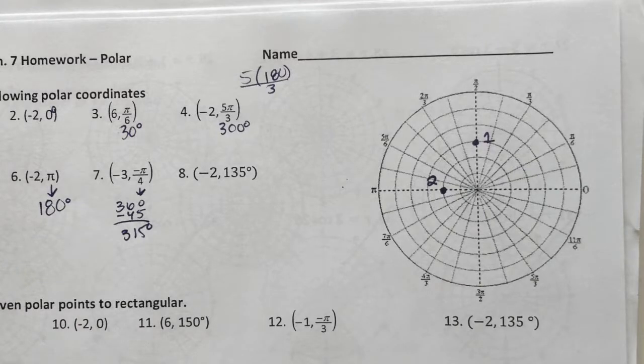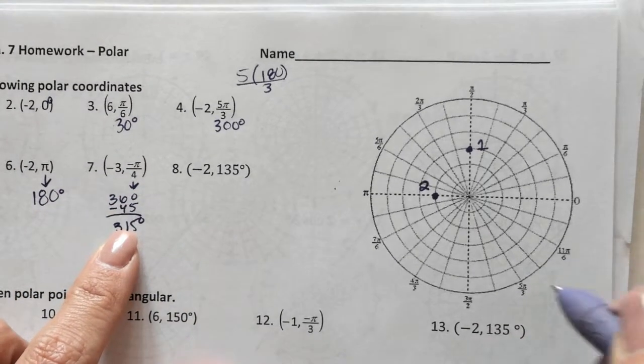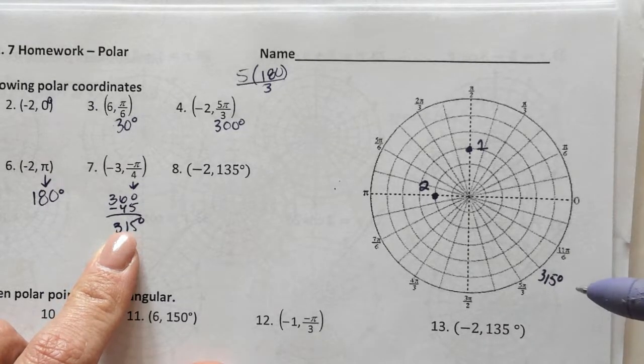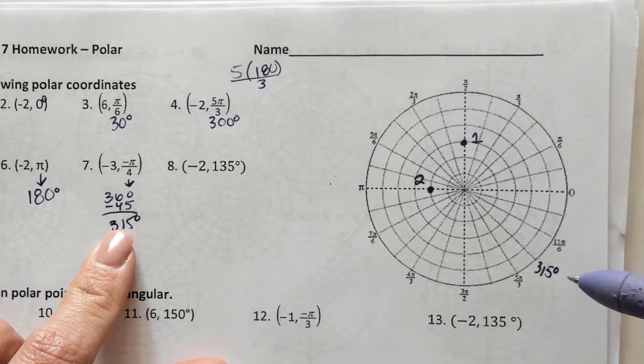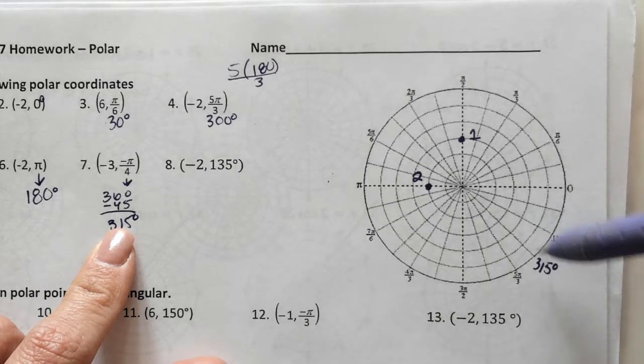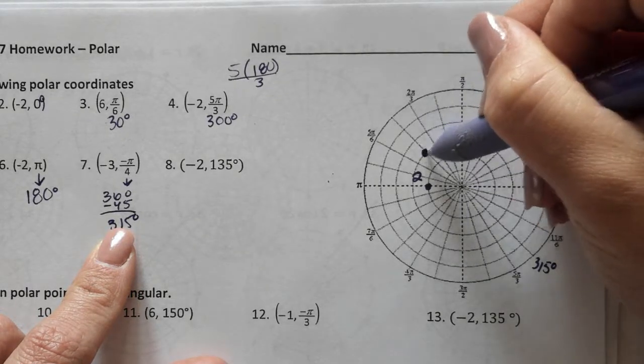We'll do one more together. Any specific one y'all want to look at? Number 7. Okay. Number 7 is again at 315. That's going to be this angle right here, because it's slap dab in the middle of quadrant 4. But it's negative 3, so I'm going to go 3 away from 315. That's going to be on the opposite side. So that'll be 1, 2, 3 at this point.